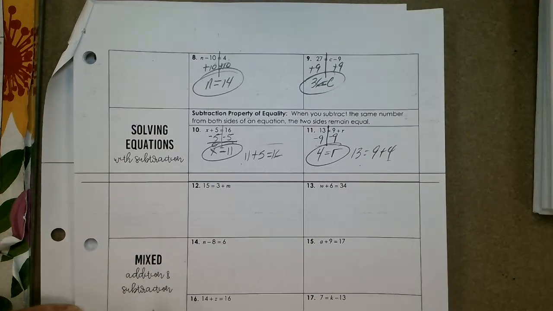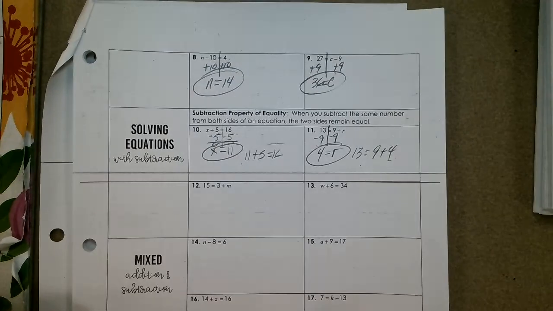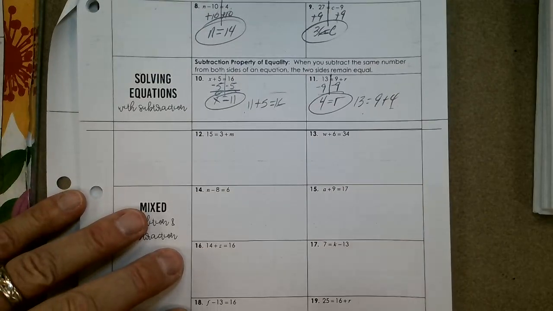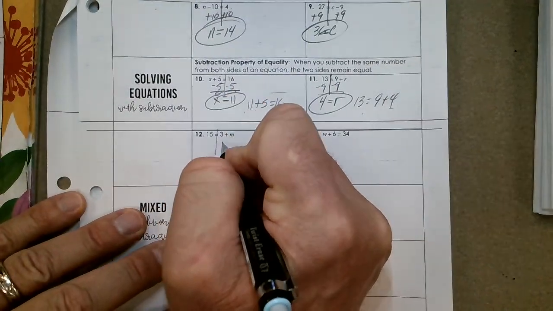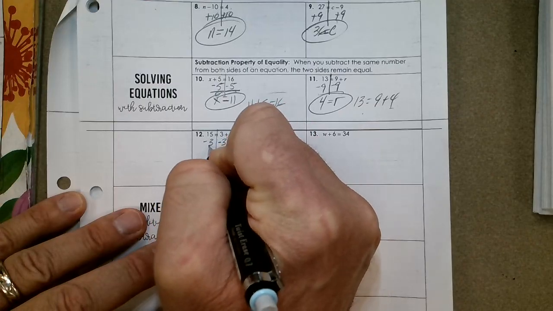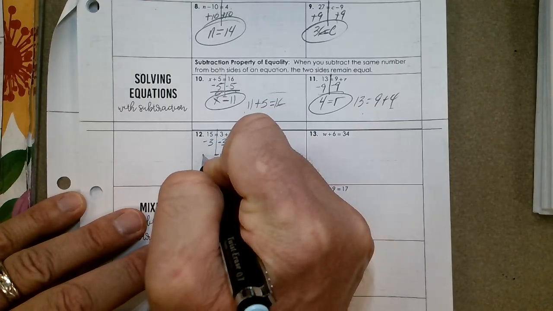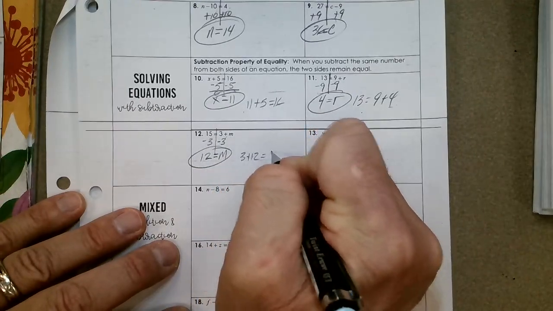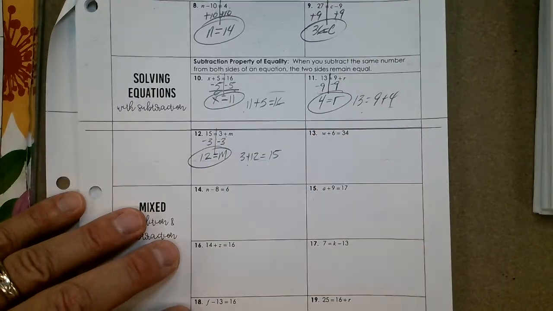So now we're going to mix up both the subtraction property of equality and the addition property of equality. Here we go. So let's balance beam. Subtract 3 because it's a positive 3. Subtract 3. M comes down. That equals 12, right? 3 plus 12 is 15. It works.